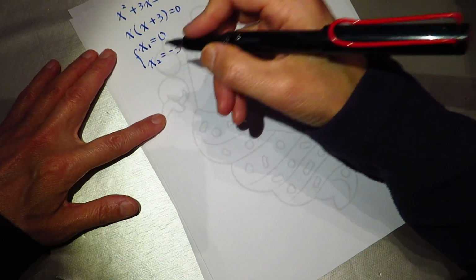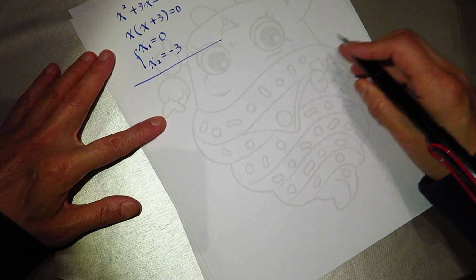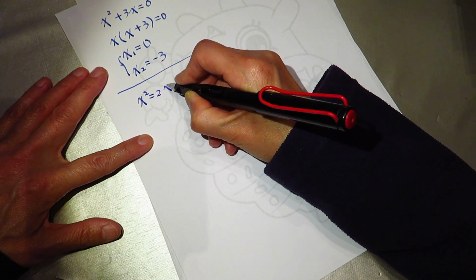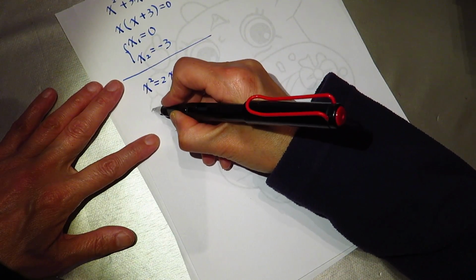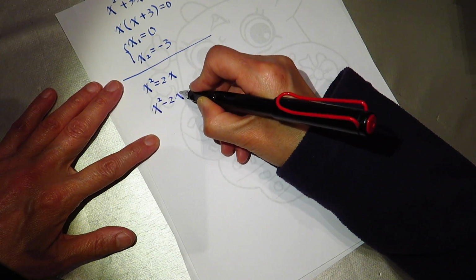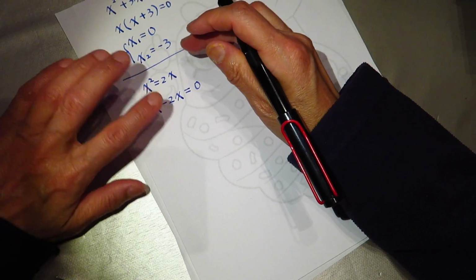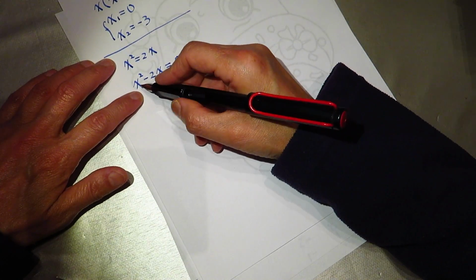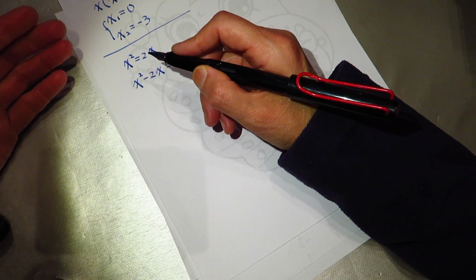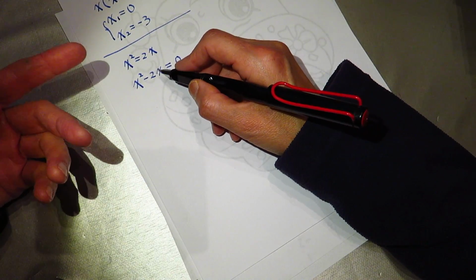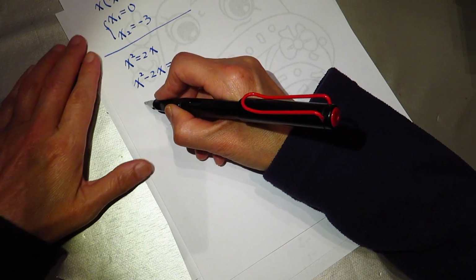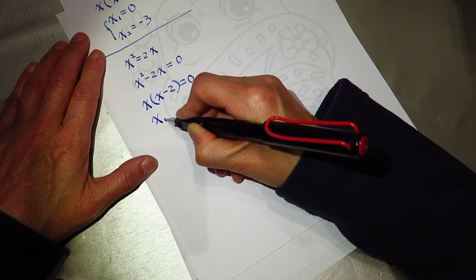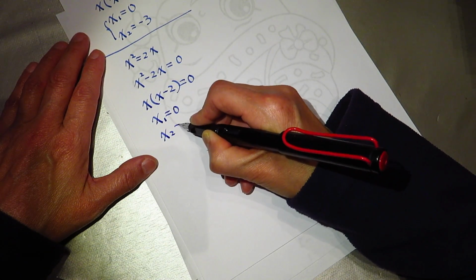Easy peasy lemon squeezy. And here we have another one, x squared equal 2x. Bring everything to the left side. x squared minus 2x equal 0. Did I change anything? No, I did not change a single thing. I just moved it here. x times x minus 2 equal 0. x1 is 0, x2 is 2.